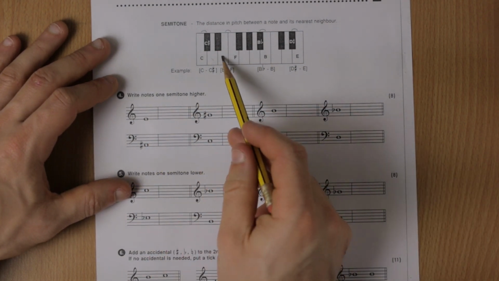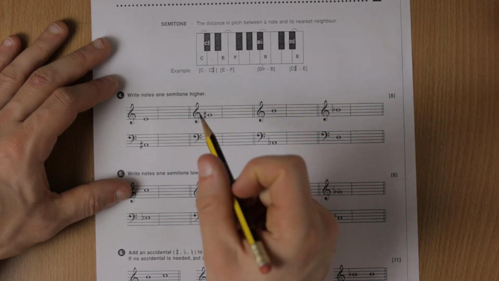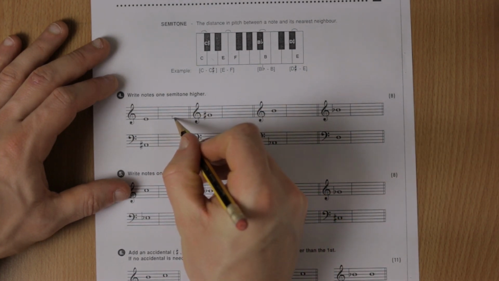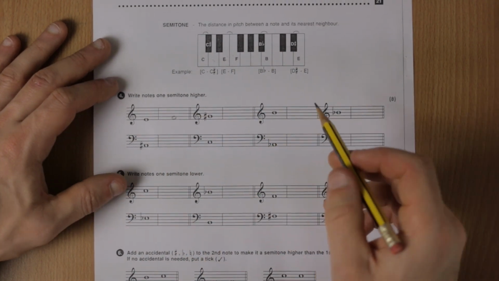So one semitone higher than E is F. So we need to write an F. Okay. I'll do one more in the bass clef.